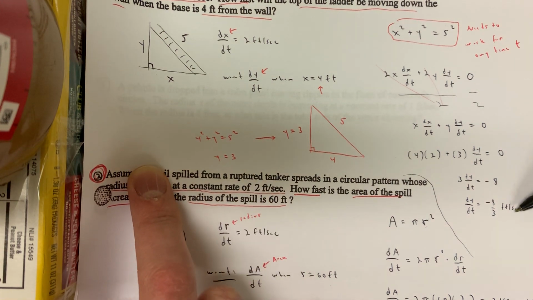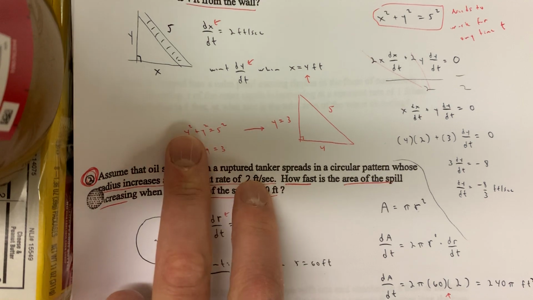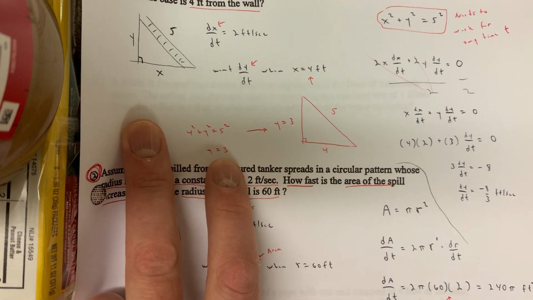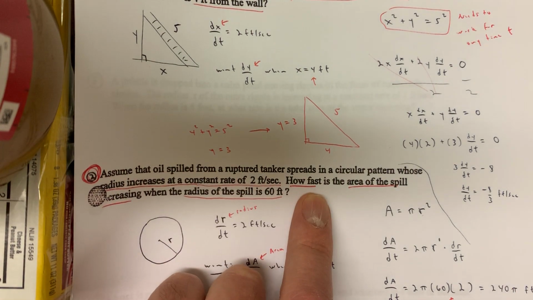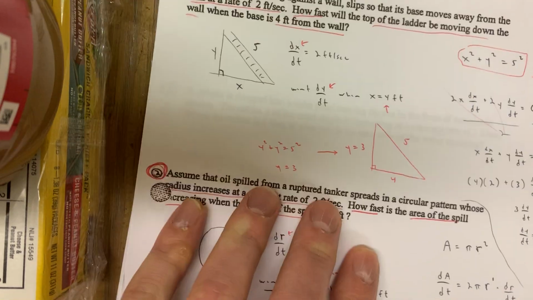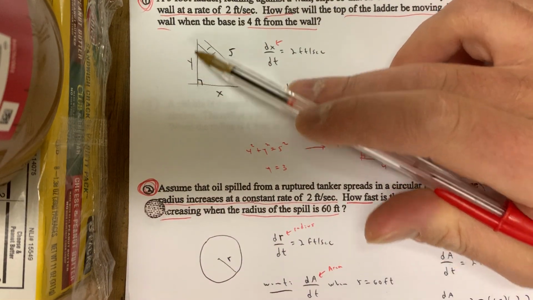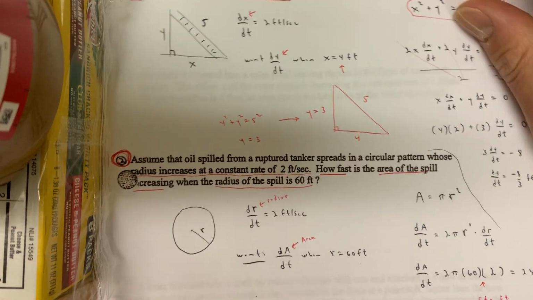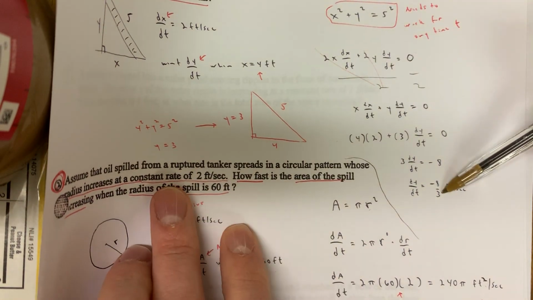Look, if it was an area changing, it'd be square feet per second. If it was volume changing, it'd be cubic feet per second. Pretty much anything else, any linear measurement changing, is just going to be feet per second. There's a lot going on. Negative. Why would it be negative? Oh, because y is getting smaller. And if something is getting smaller, that means its rate of change is actually negative. So that's kind of cool.